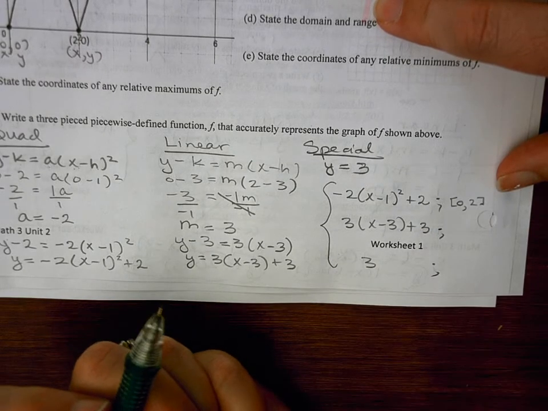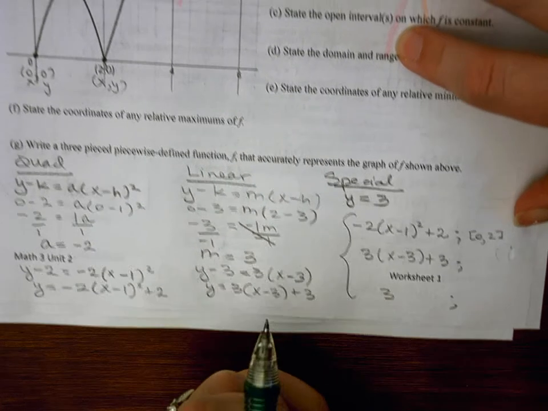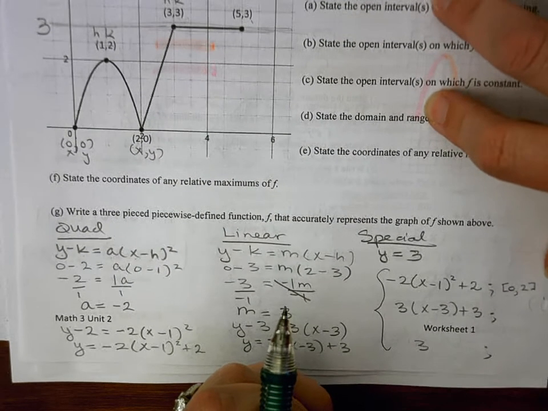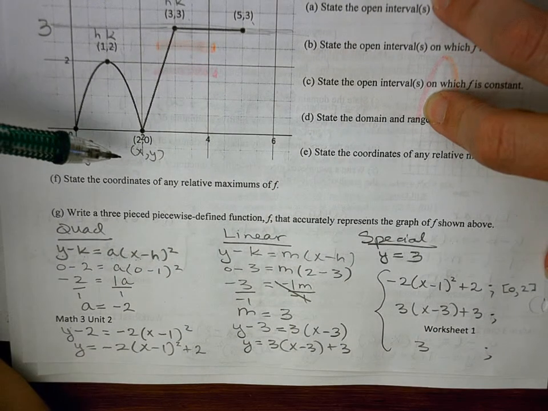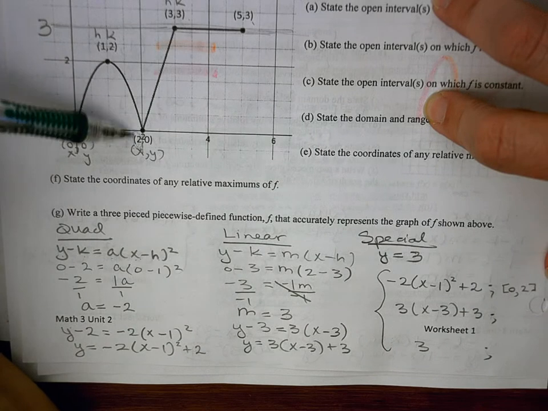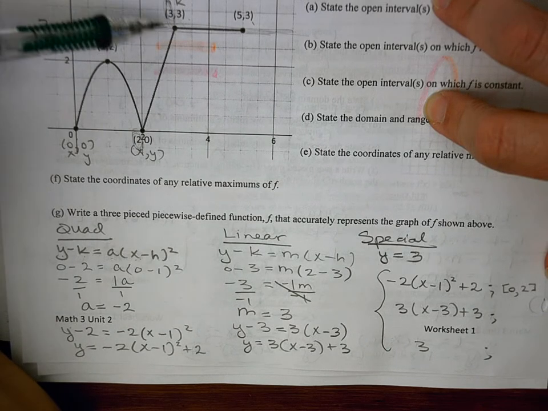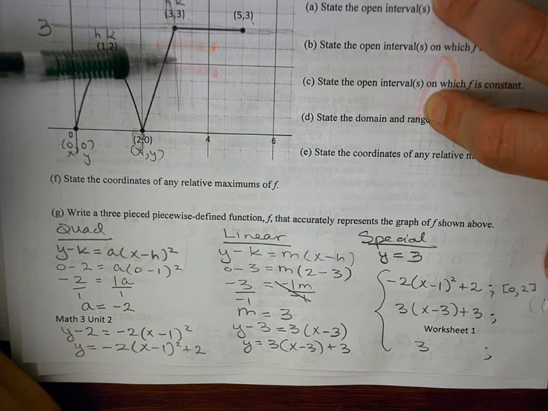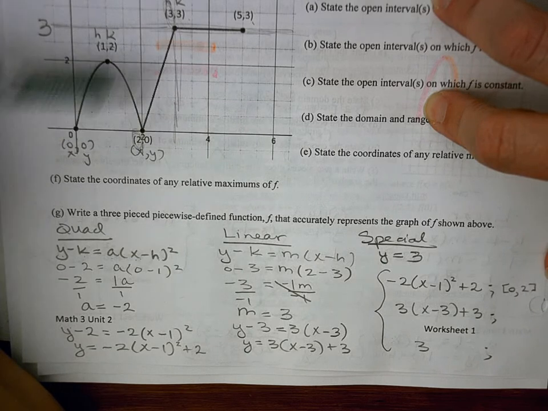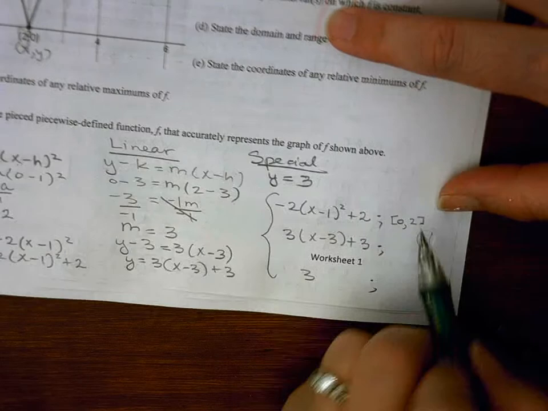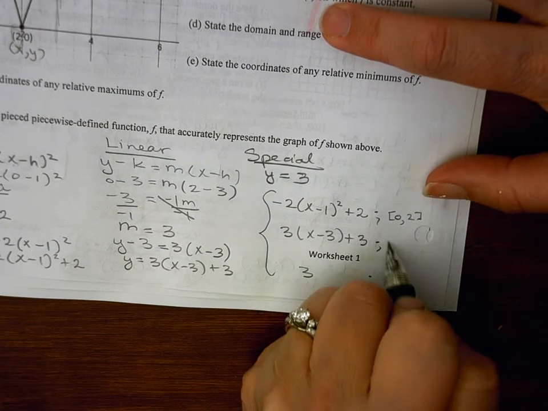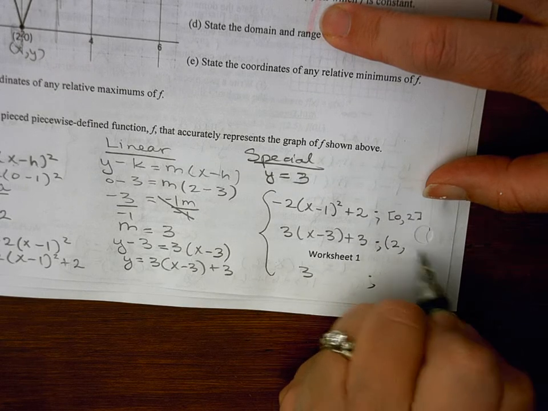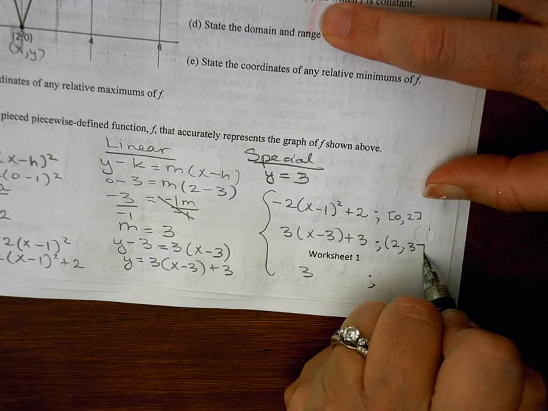And then for the linear, so let's jump back here. Again, we're looking at x values only, so from x equals 2 to x equals 3. So from 2 to 3, I have my linear. And I don't want to double count the 2, so I'm going to do parentheses on this 2, and then close on the 3.